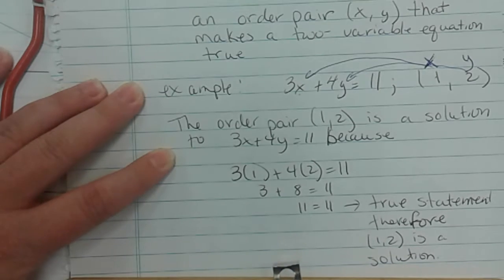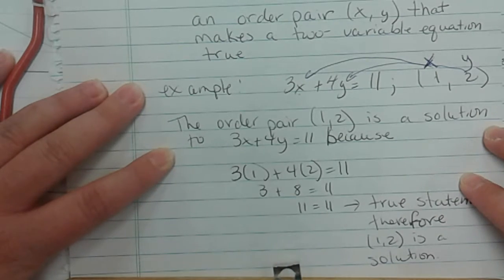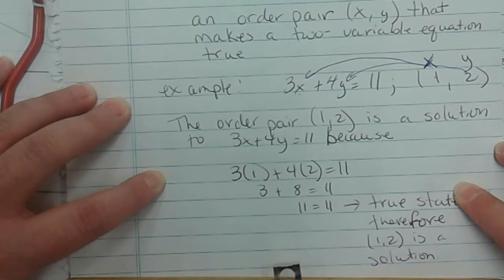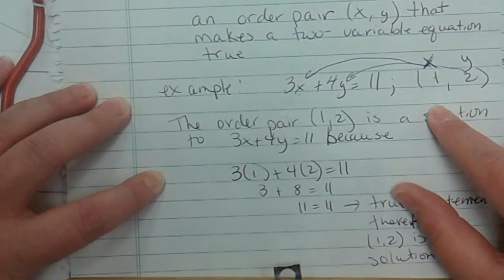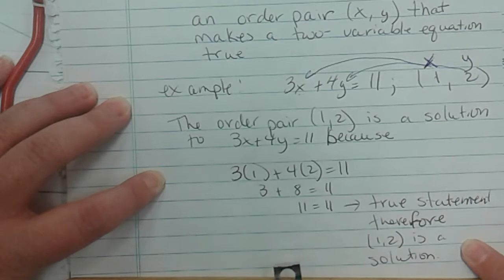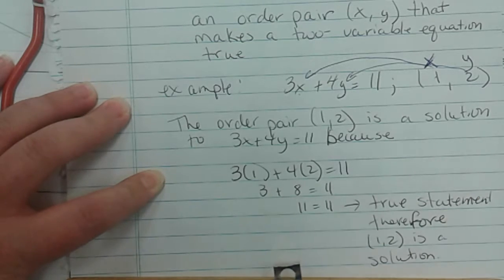And this is exactly how I expect you guys to do your homework. I think you guys have like 2 or 3 questions on your homework about this. You need to write this out exactly how I have it. You need to plug in the x and y, and then you need to show me your steps in solving it, and then you need to show me a statement. And we're going to do more examples of this later on in the video.